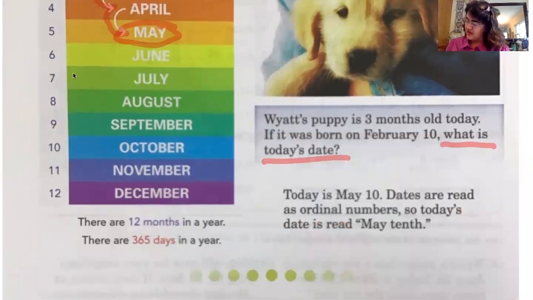Dates are read as ordinal numbers. Remember, ordinal numbers have those little letters at the end that make the st or rd, right? Like third, second, first. So today's date is read May 10th, and really the real date today is March 30th, right? Good job, second graders. There are 12 months in a year, and there are 365 days in most years.